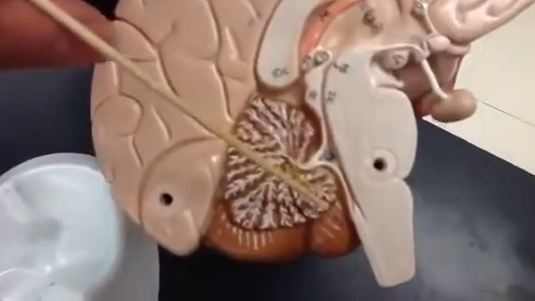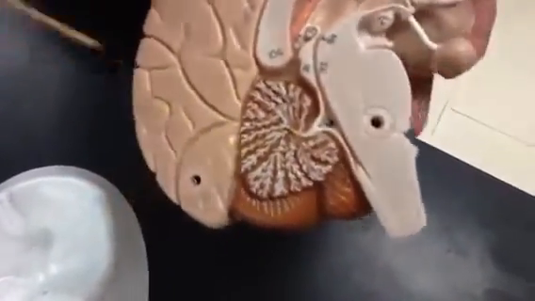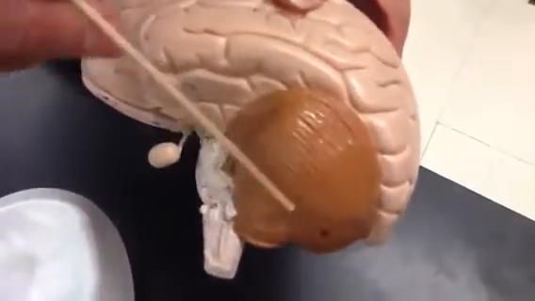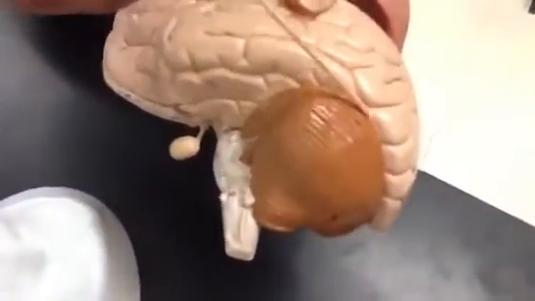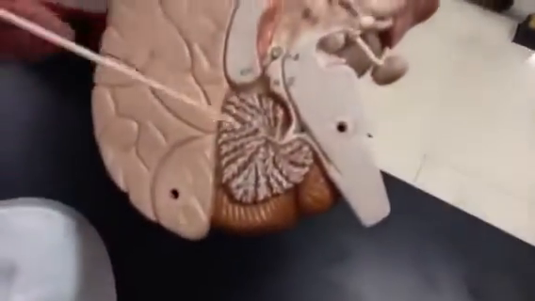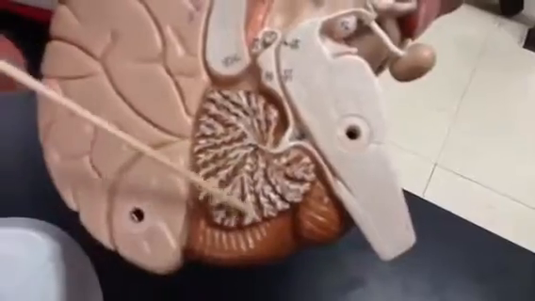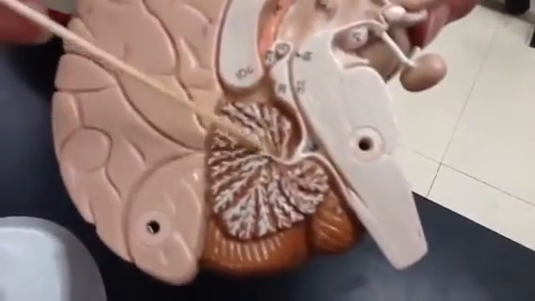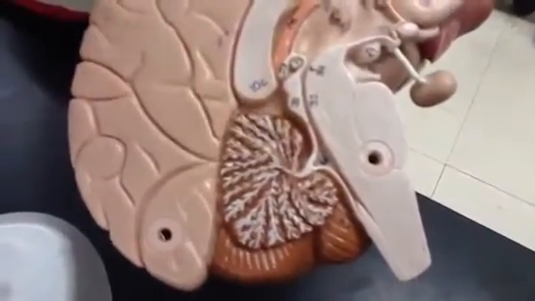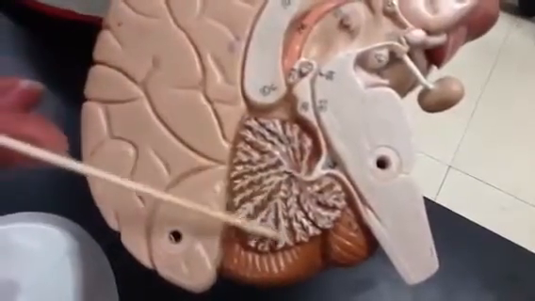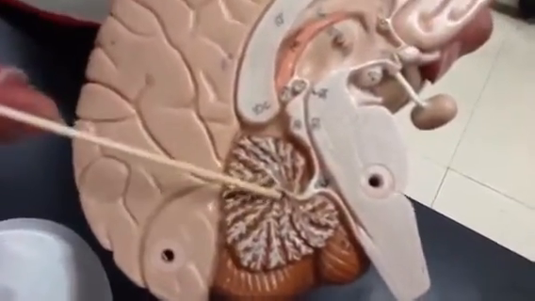The cerebellum is a ribbed organ or part of the brain. It has these bumps, and these are called folia. And then when you look at the inside of the cerebellum, you'll find sort of branches, and these are called arbor vitae. So an arbor referring to tree. So we have tree-like branches in this area.